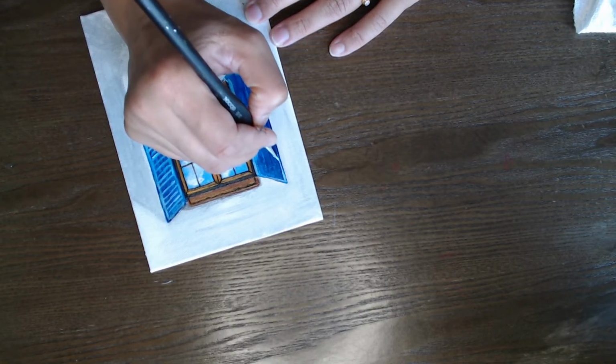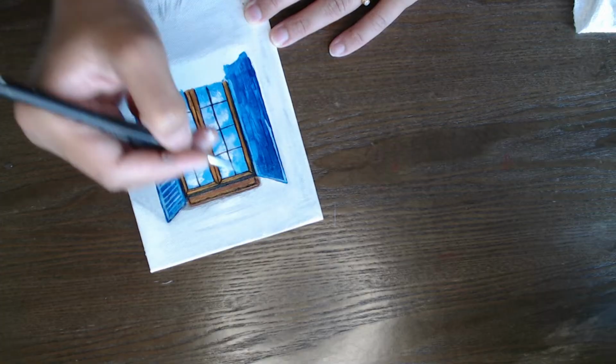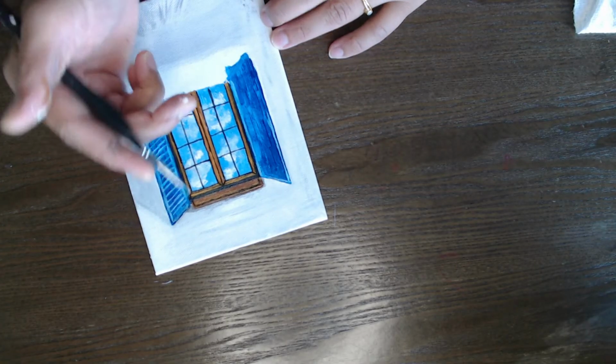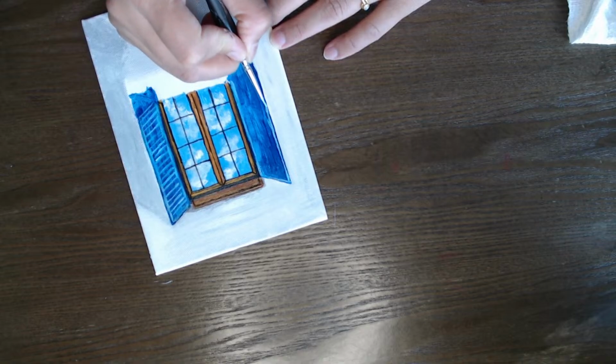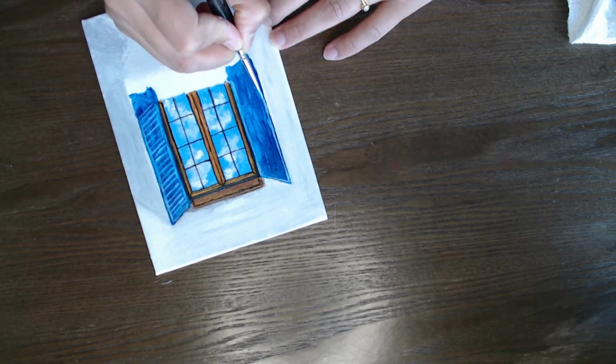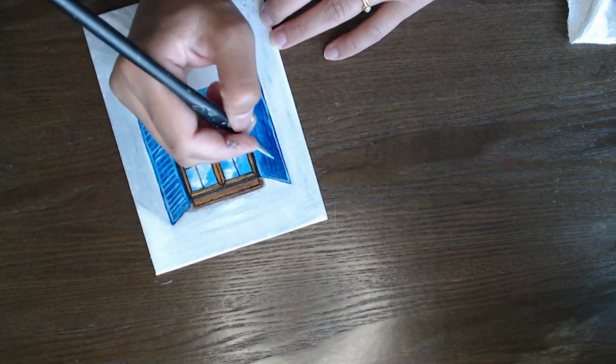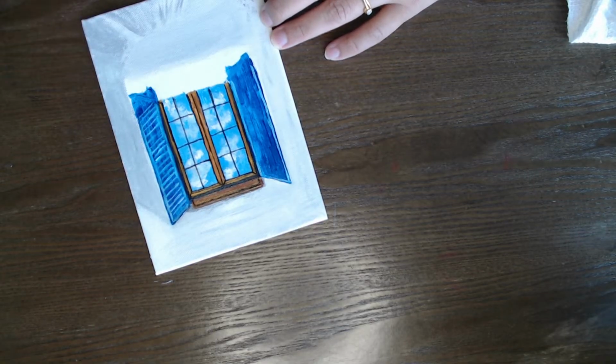Maybe this is my outer part of the window. Just be very careful while making it because we need straight lines here. It is the highlight, so not very perfect.